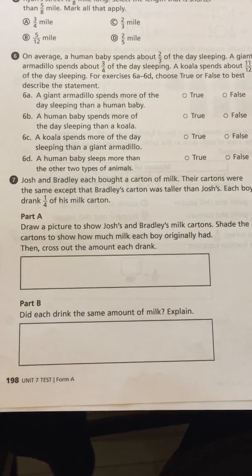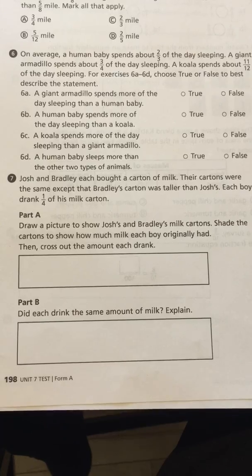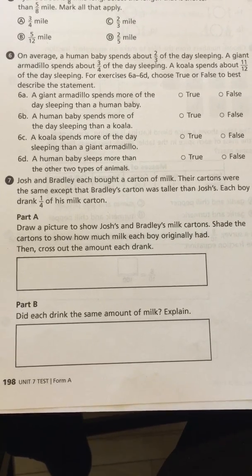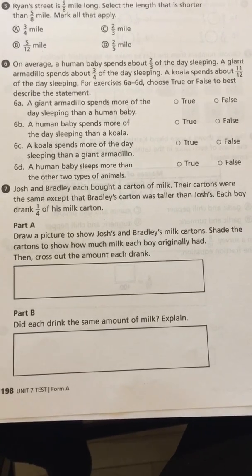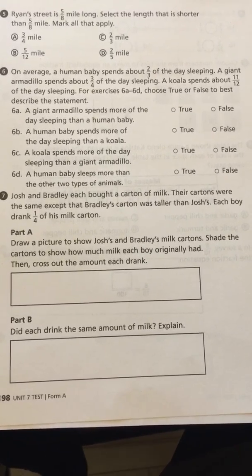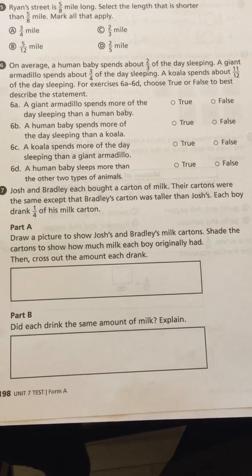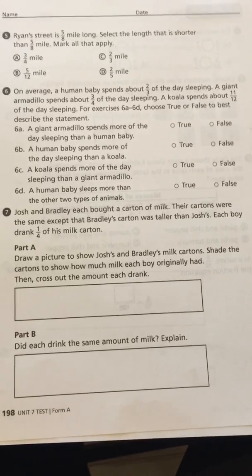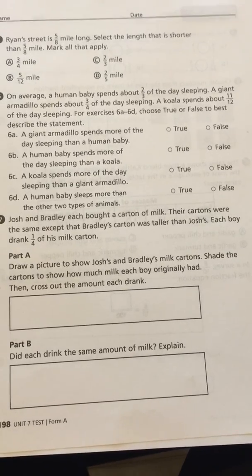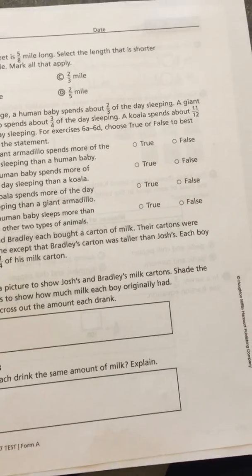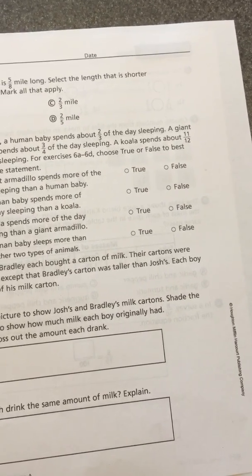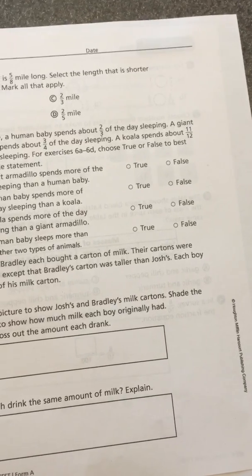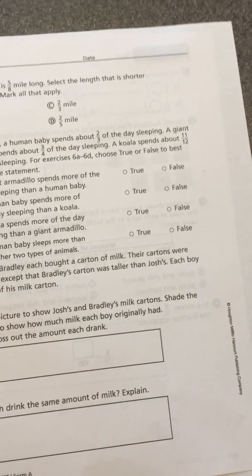For number 7, Josh and Bradley each bought a carton of milk. Their cartons were the same, except Bradley's carton was taller than Josh's. Each boy drank 1/4 of his milk. So now, what I want you to think about is, let's say you order a large pizza and a small pizza. If you cut those pizzas into 4 slices each, which pizza is going to have the larger slice? Remember, if you're making fractions, they have to be of the same size whole. Otherwise, that fraction will not make sense.